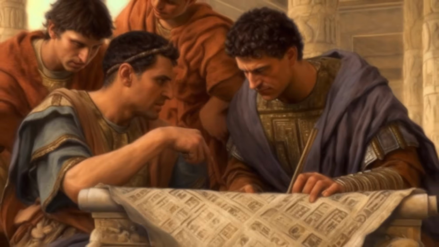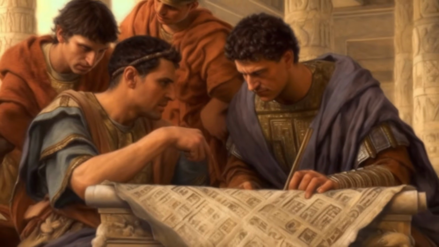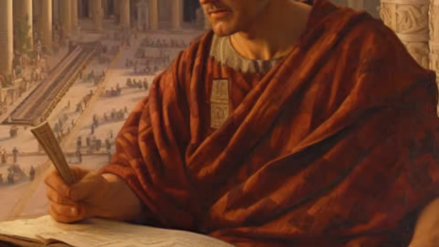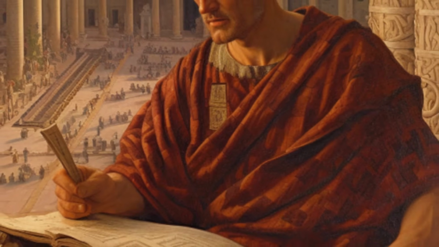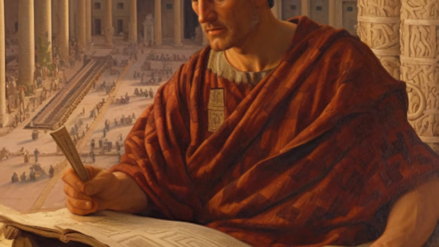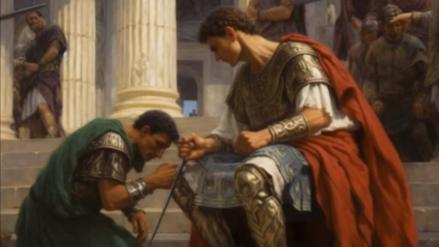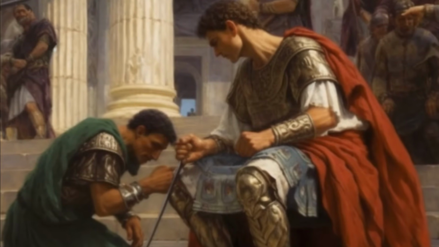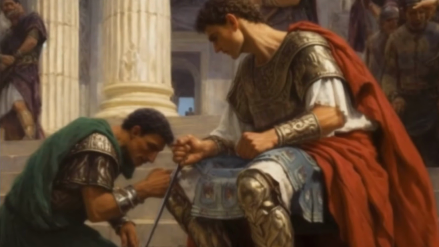The 12 Tables consisted of 12 sections or tables, with each table addressing different areas of law. Some of the topics covered included legal procedures, family law, property rights, contracts, and crimes. Let's take a look at the tables and some of the laws.